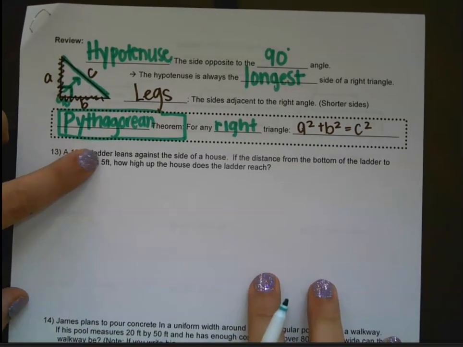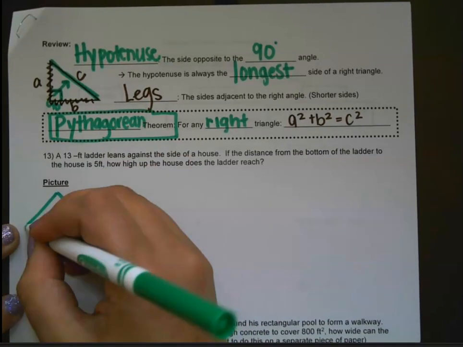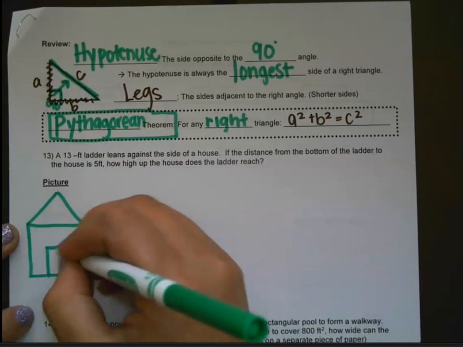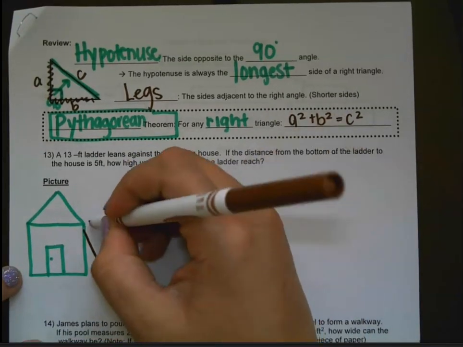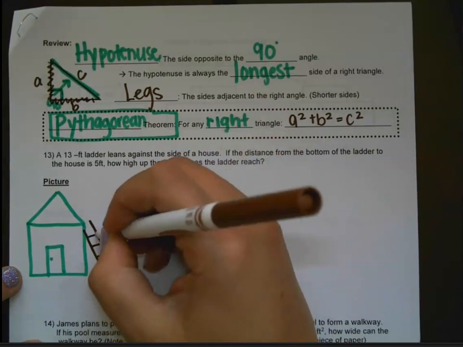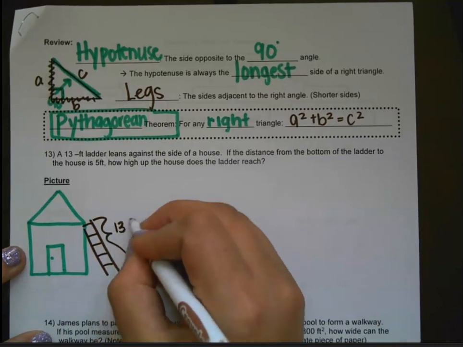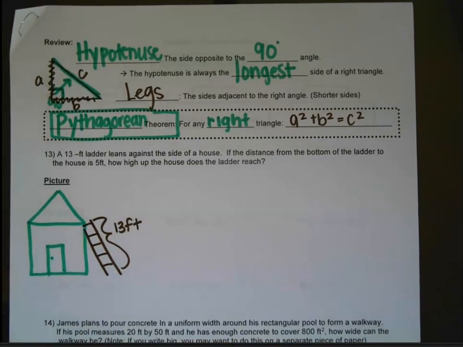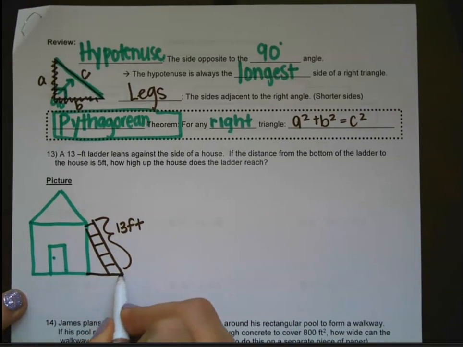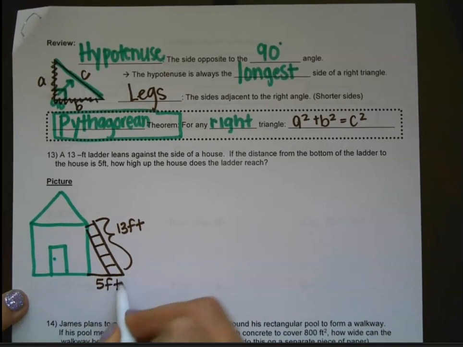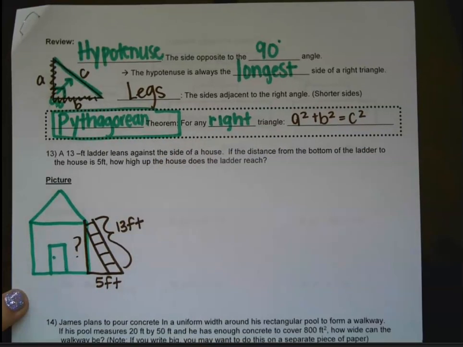It says a 13-foot ladder leans against the side of a house. So I'm going to draw a picture. Here's my house. Okay, so there's my house. And there's a ladder that's leaning against the house. Okay, and it says that the ladder is 13 feet long. And it says if the distance from the bottom of the ladder to the house is 5 feet, it wants to know how high up on the house the ladder goes.